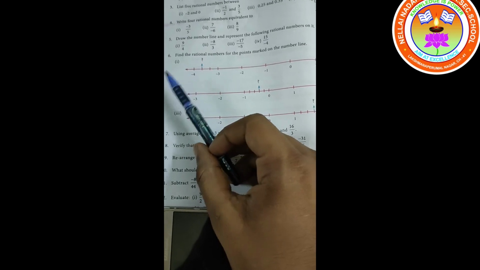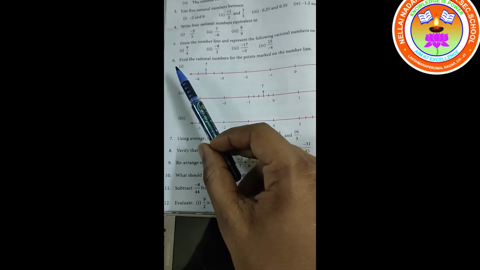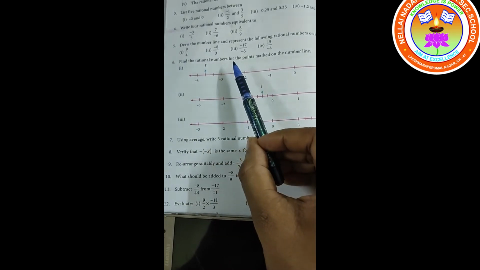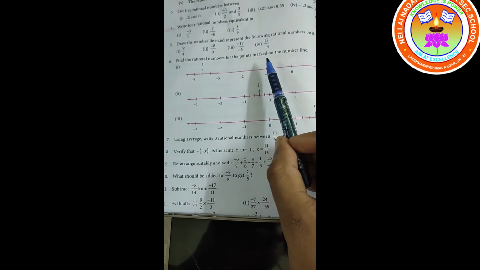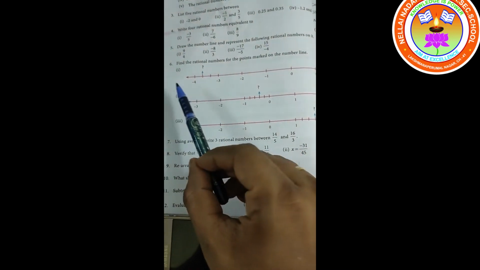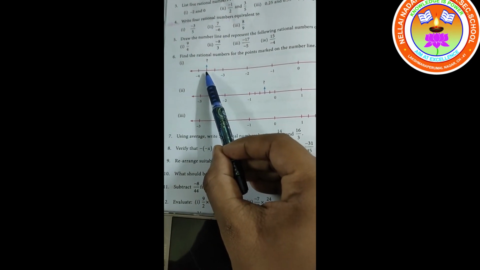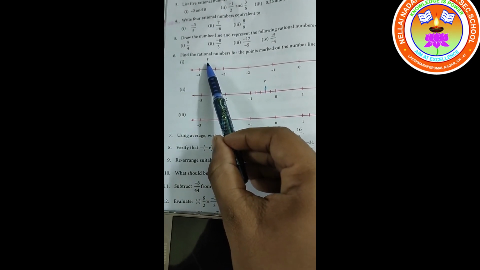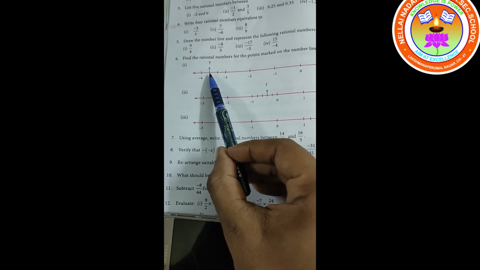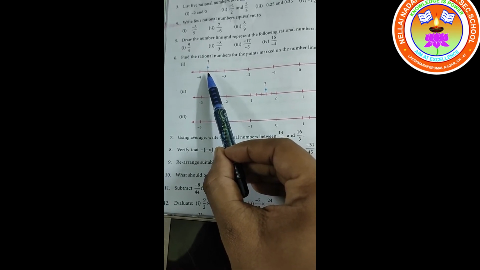Now we will move on to the 6th sum. I will read the question. Find the rational numbers for the point marked on the number line. Here a number line is given. A point is marked here. You can see the question mark now. This number we have to find, what rational number will come here.